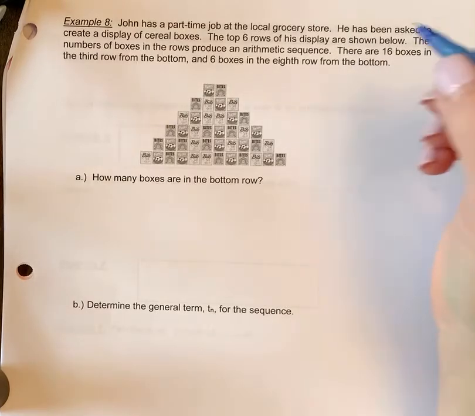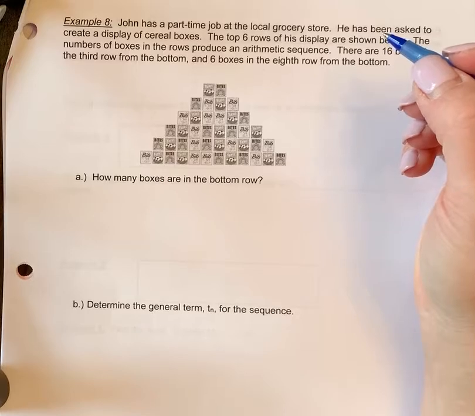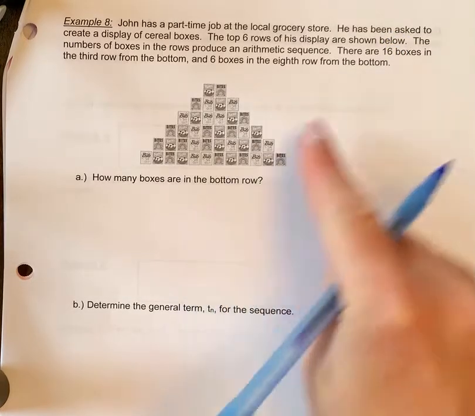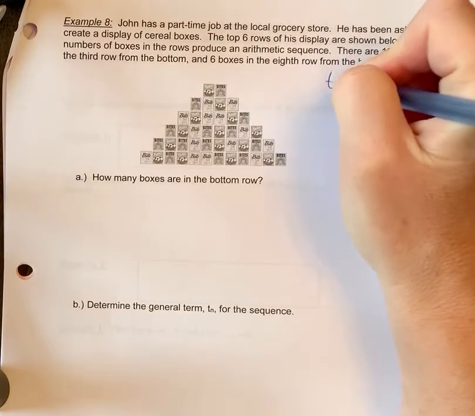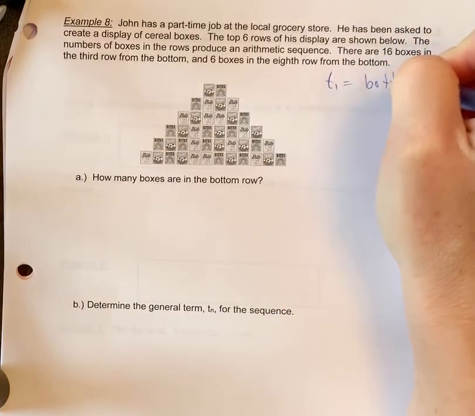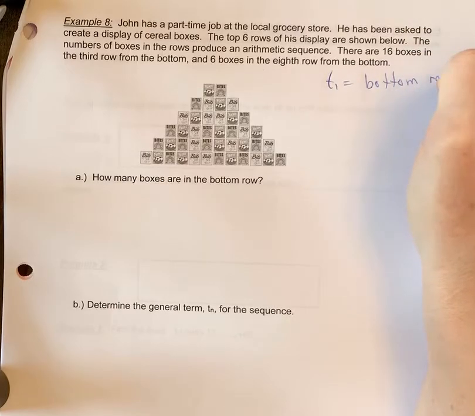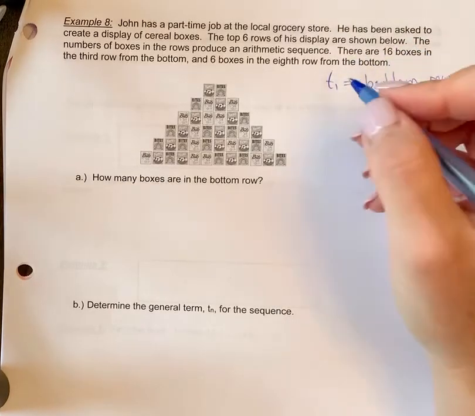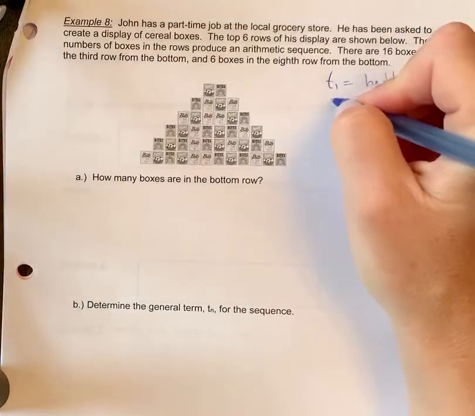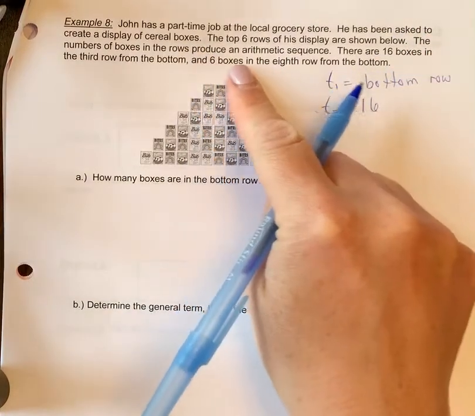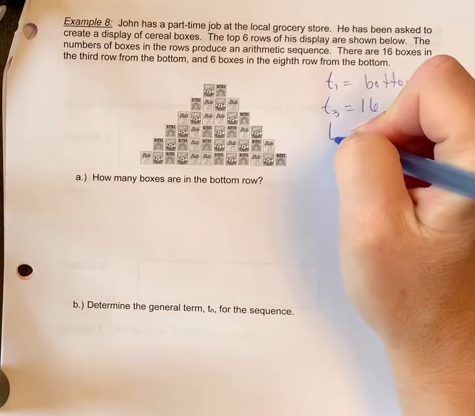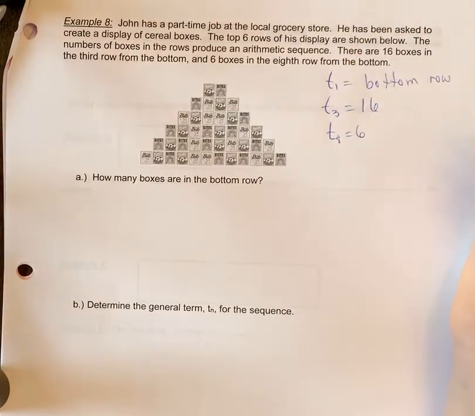So that would mean that if we're going to let term 1 be the bottom row, since that's how they're counting, they're counting from the bottom. So term 1 would be the bottom row. I don't know how many there are, but just for my counting, I would call term 3 16, and then 6 boxes in the 8th row, so I call term 8 6.